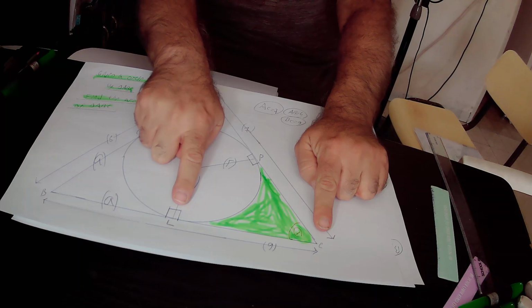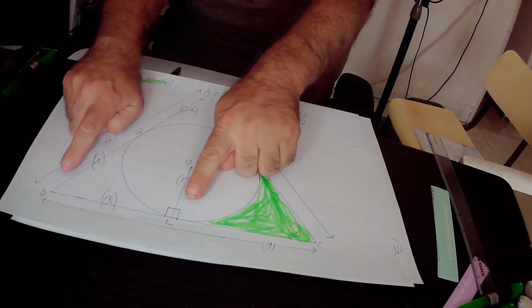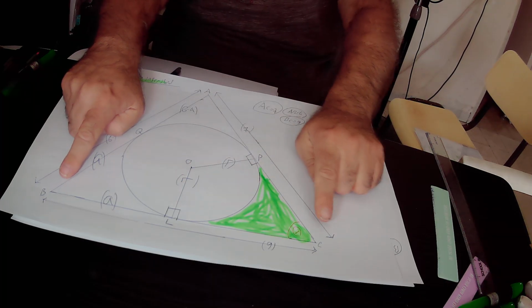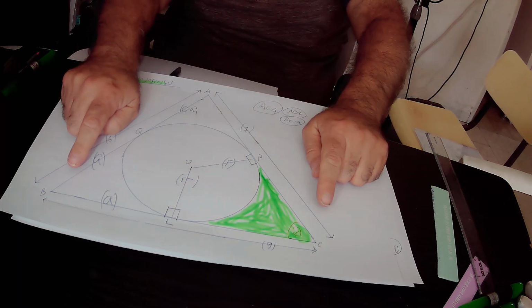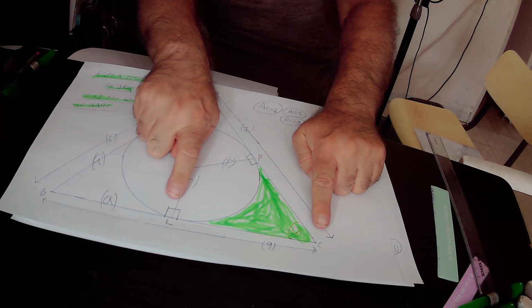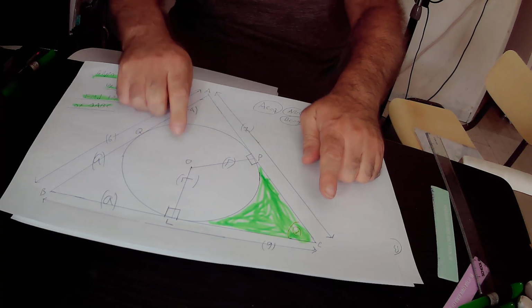On the drawing, it is very easy to see that LC equals BC, that is 9, minus BL, that is a. So in total, LC equals 9 minus a units in its length.